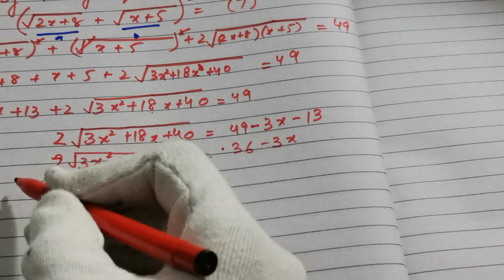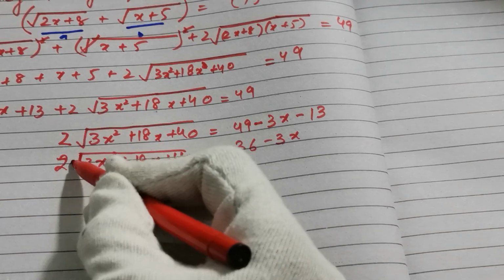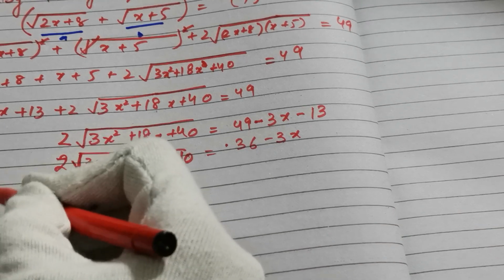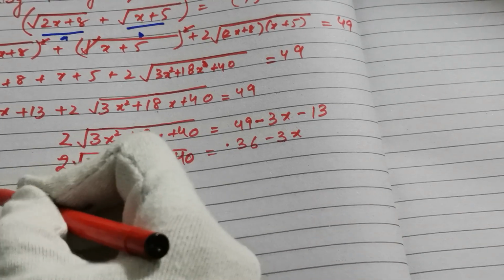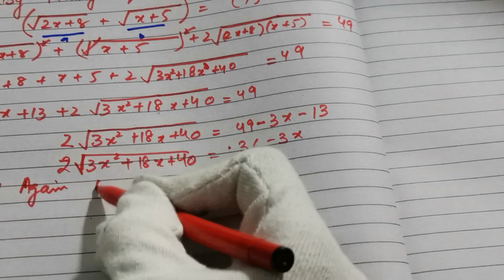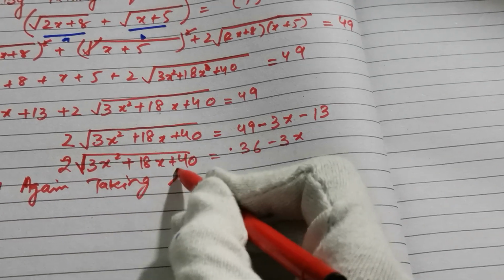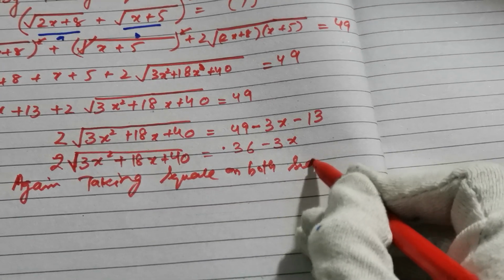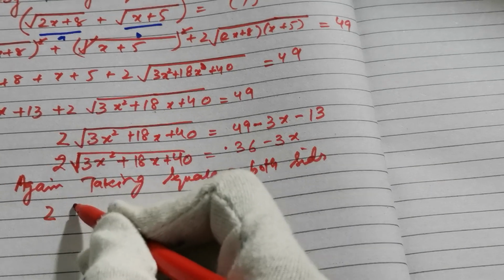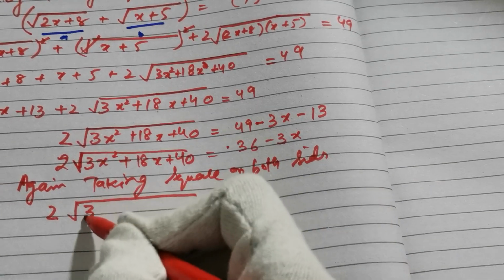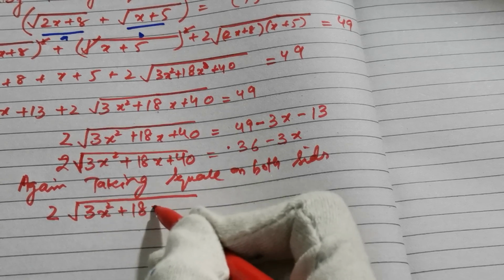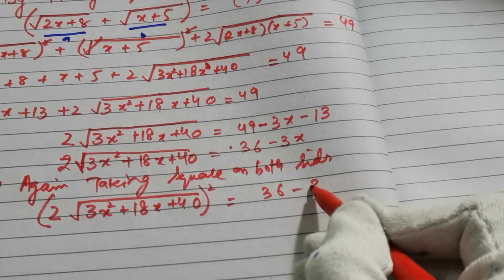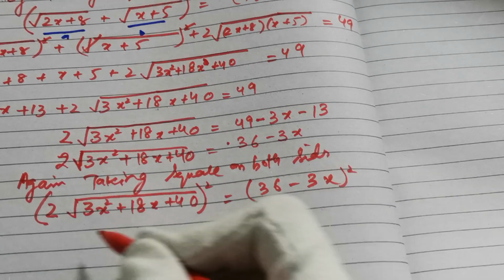Now again we will take square. Why do we take square? We want to basically remove the square root sign. Again taking square on both sides. 2 under root 3x square plus 18x plus 40, whole square, is equal to 36 minus 3x whole square.